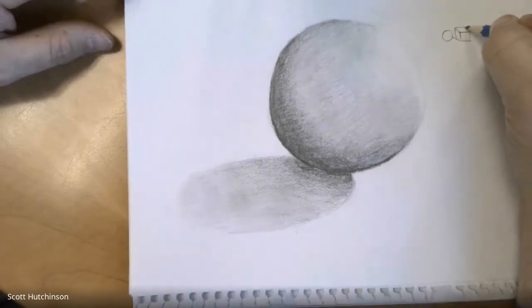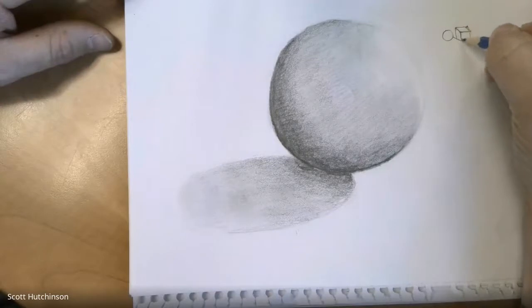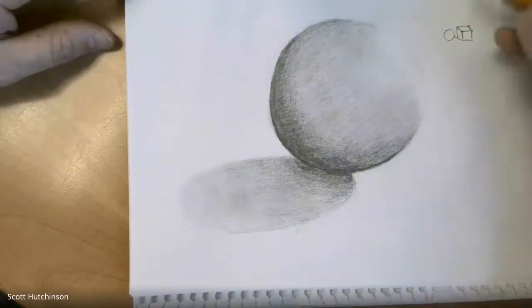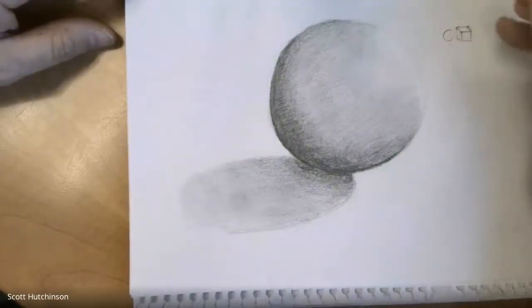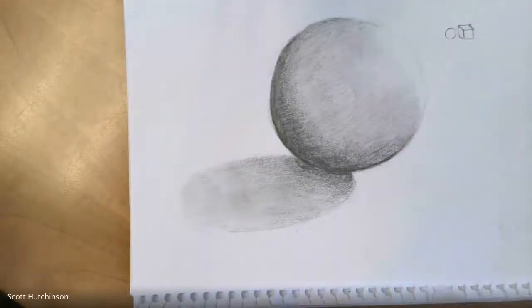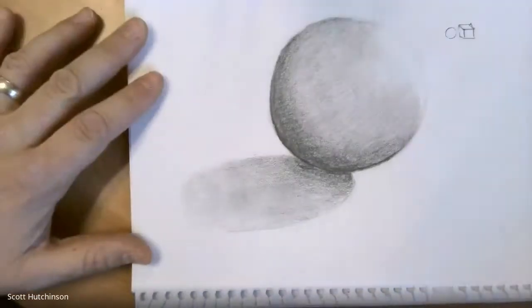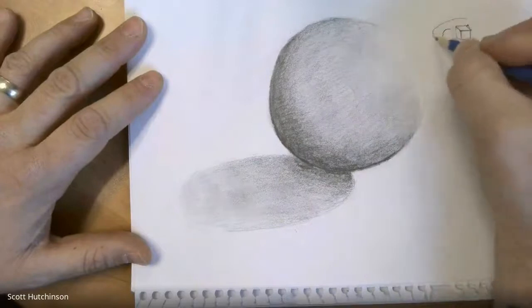So I would like you to try on your own, follow the circle, and then I'd also like you to try to create a value out of a value cube. Okay, so this is your assignment.